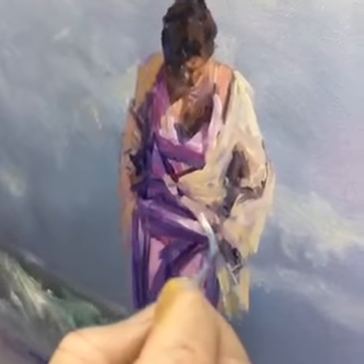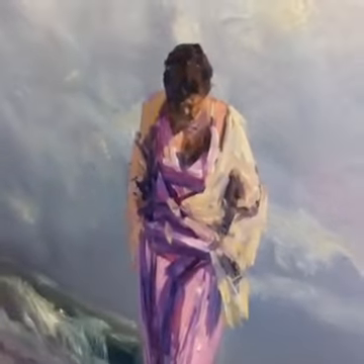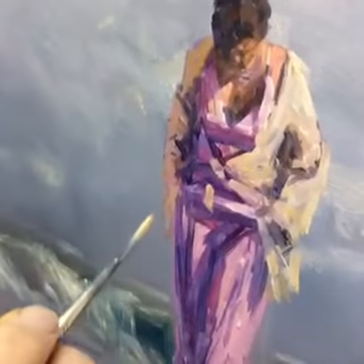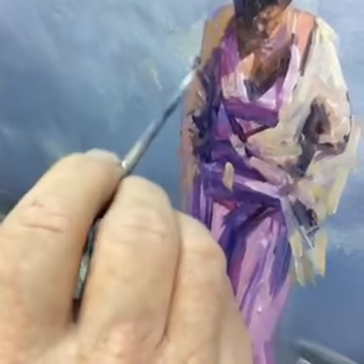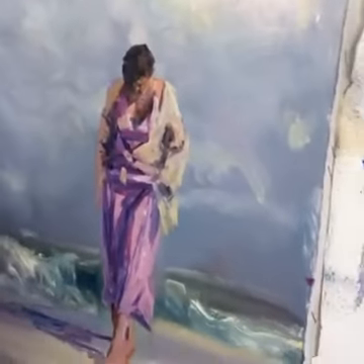I mean, she's bracing herself against the wind, the breeze. And there's just a bit of the shawl showing there. Back down again.